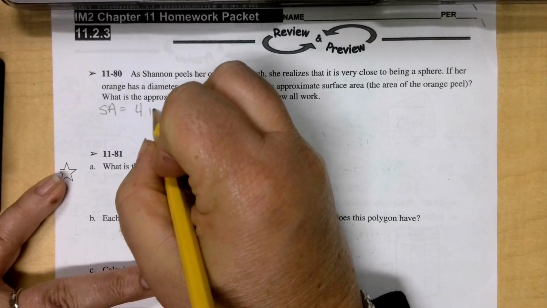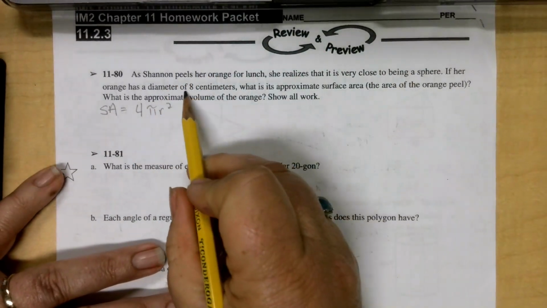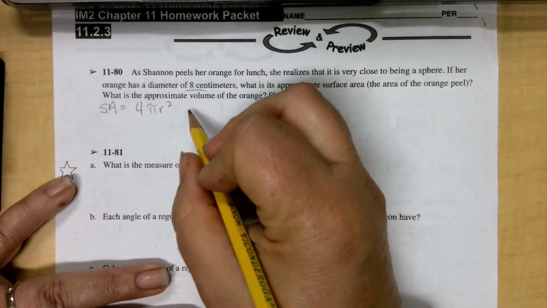So surface area is 4 times pi r squared. The diameter is 8 centimeters, so the radius would be 4.